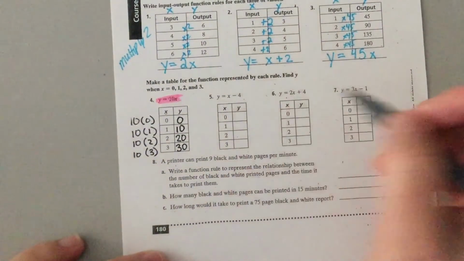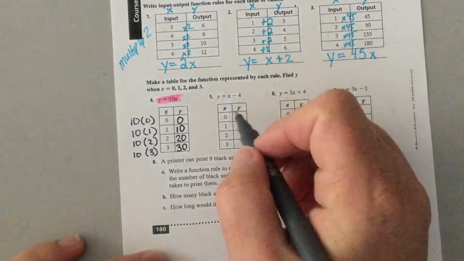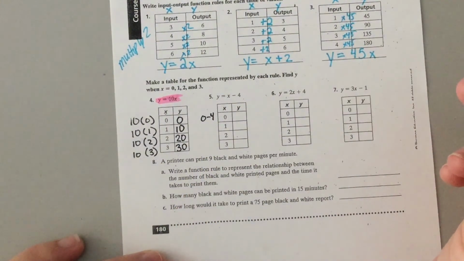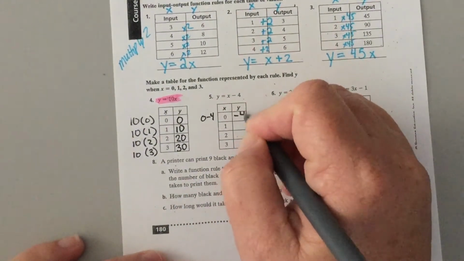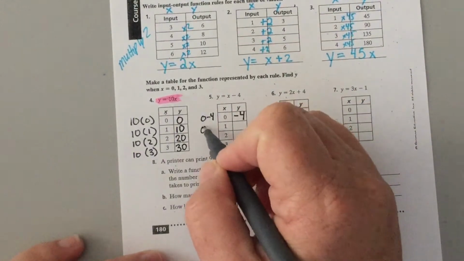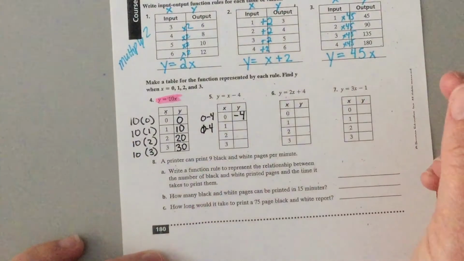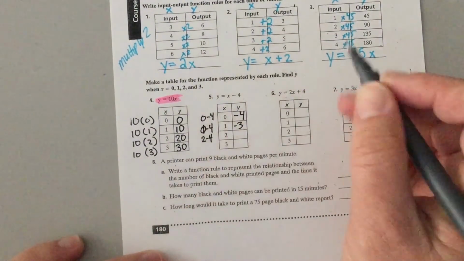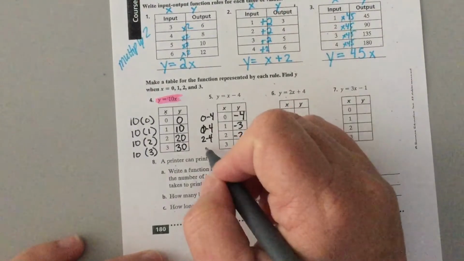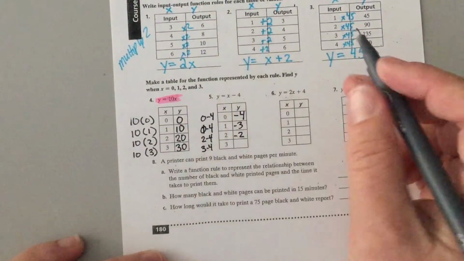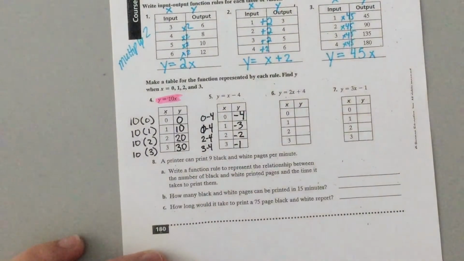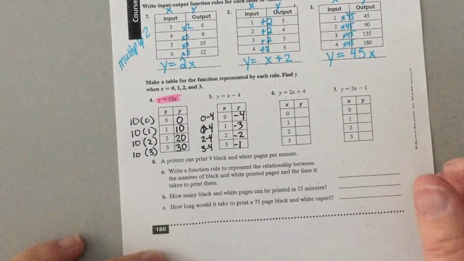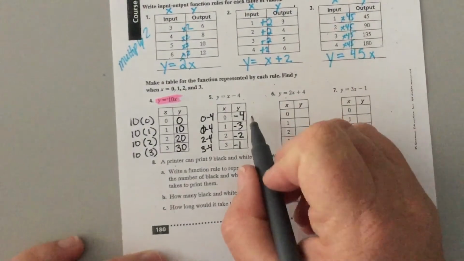All right, let's do number 5. 0 minus 4 is going to give me what? -4. All right, 1 minus 4 is going to give me -3. 2 minus 4 is going to give me -2. Perfect. 3 minus 4 will give me -1. Perfect. Pretty easy, isn't it? Yeah? All right, let's try this one over here.